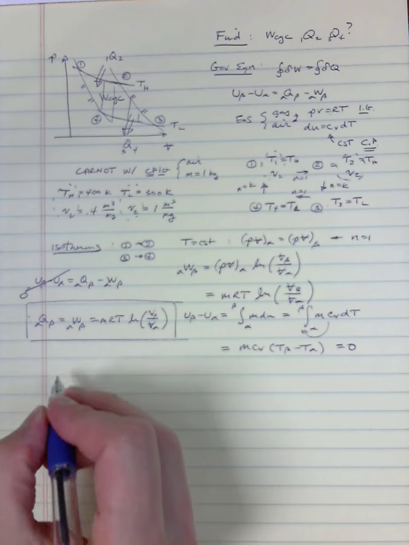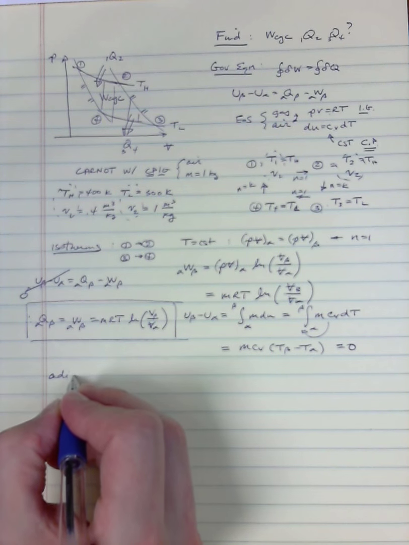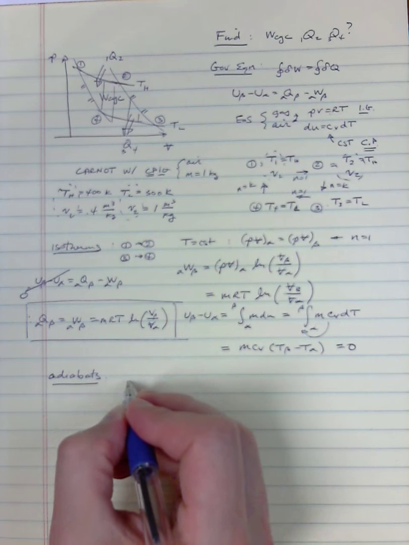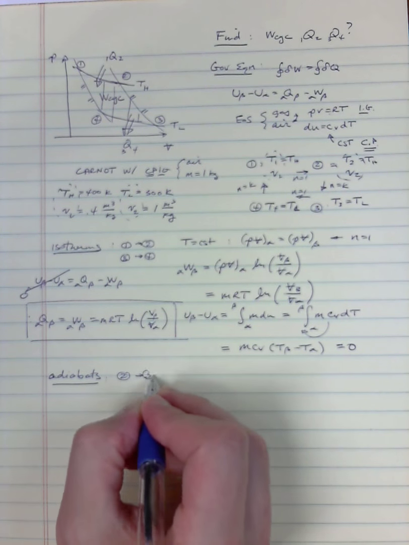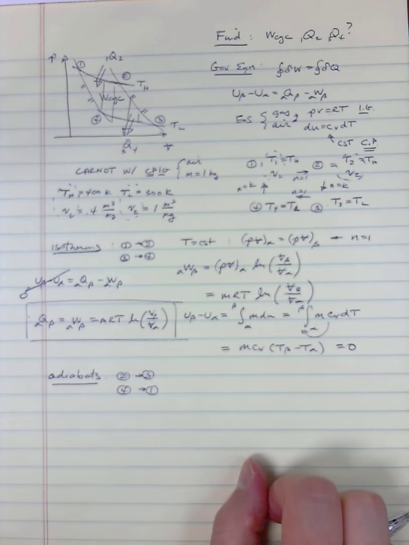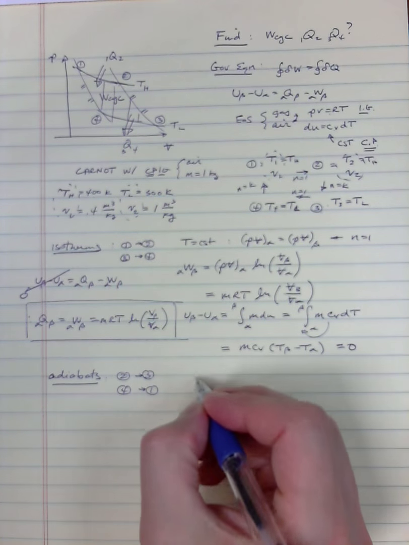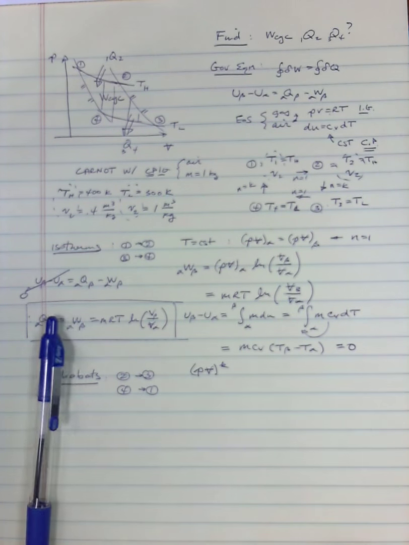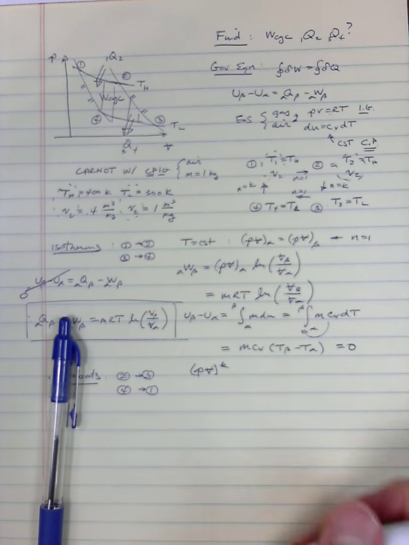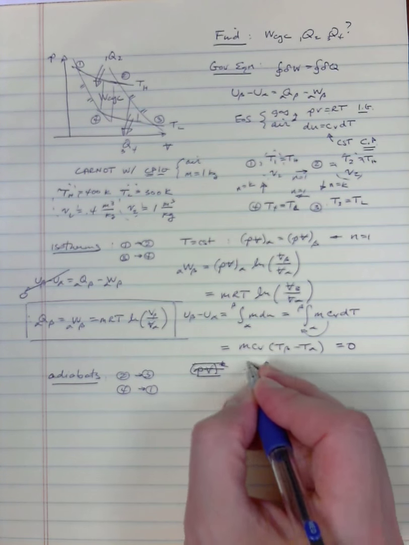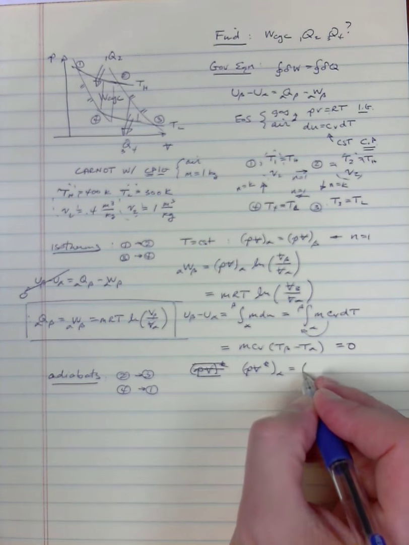Let's talk about the adiabats. So the adiabats are 2 to 3 and 4 to 1. What am I going to be able to do with these guys? I know that PV to the K is a constant on these guys.